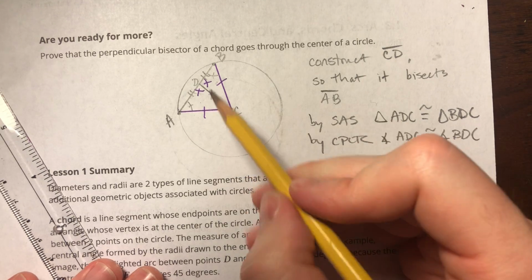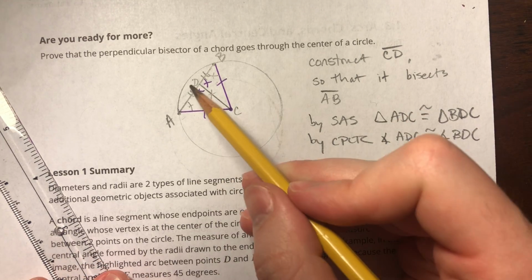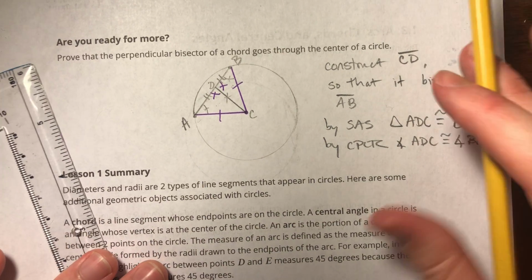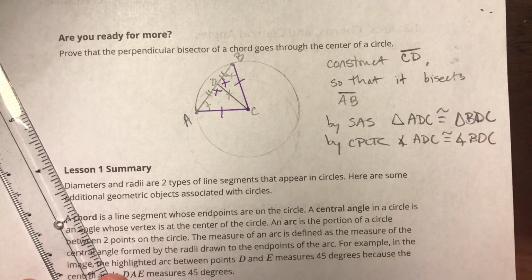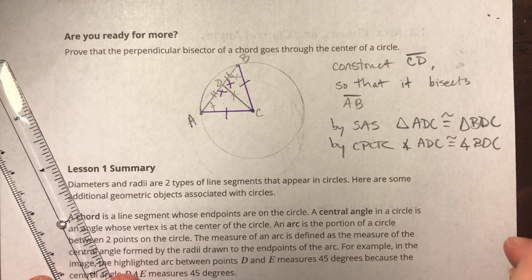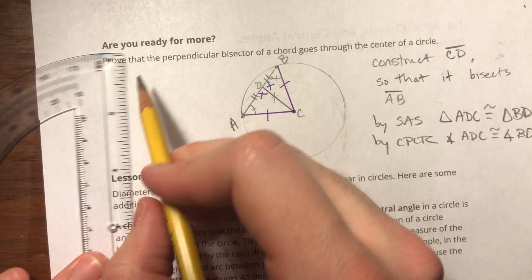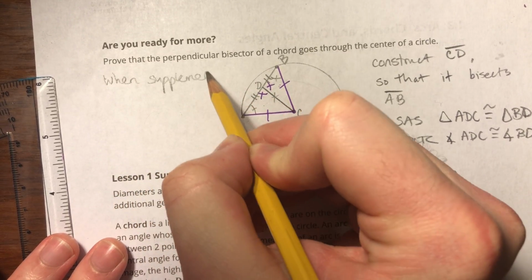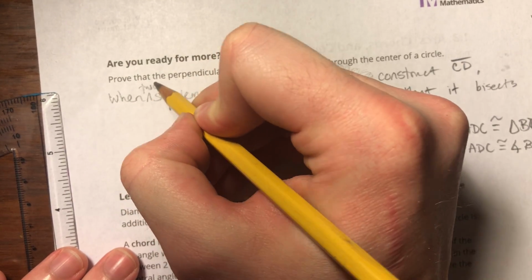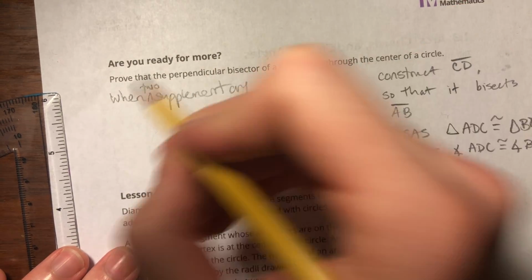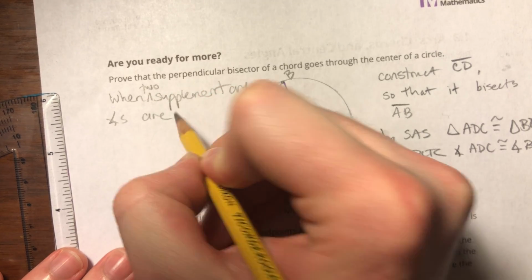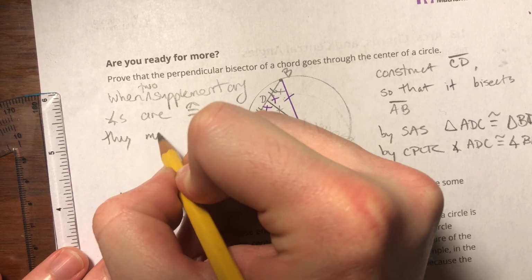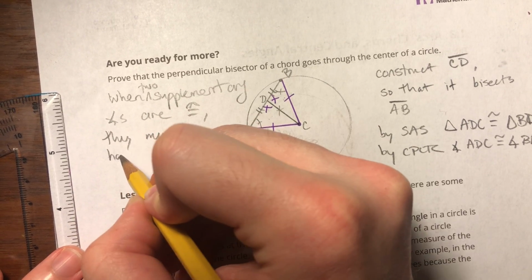Okay. Well, you'll notice that these two angles lie in a straight line, so they're supplementary. They're also congruent. So if two angles add up to 180 and they're congruent, what has to be the measure of each angle? All right, 90. 90 plus 90 is 180. So when two supplementary angles are congruent, they must have measures of 90.